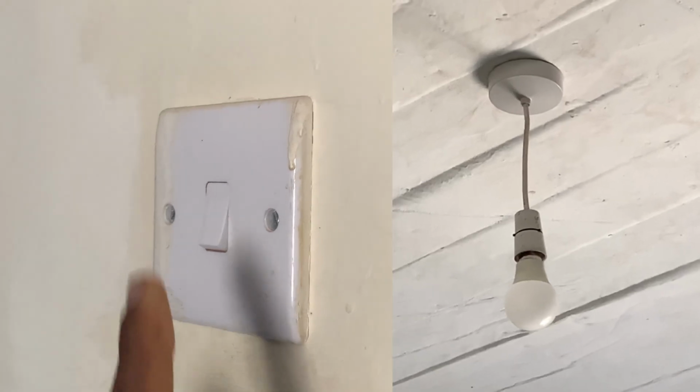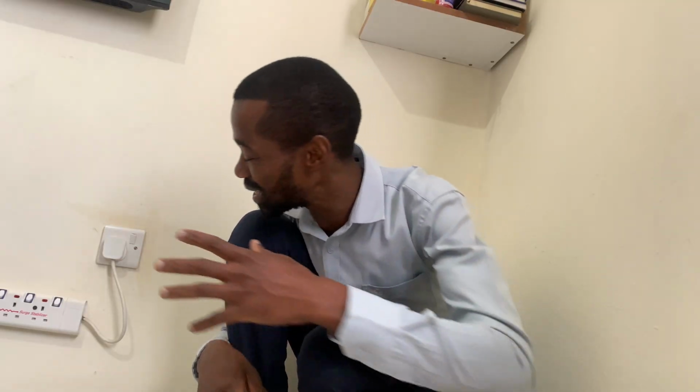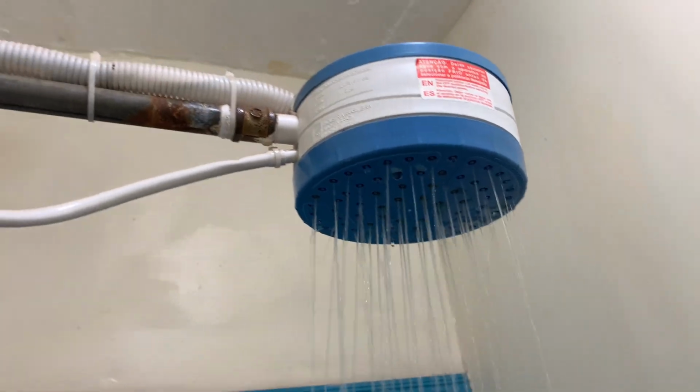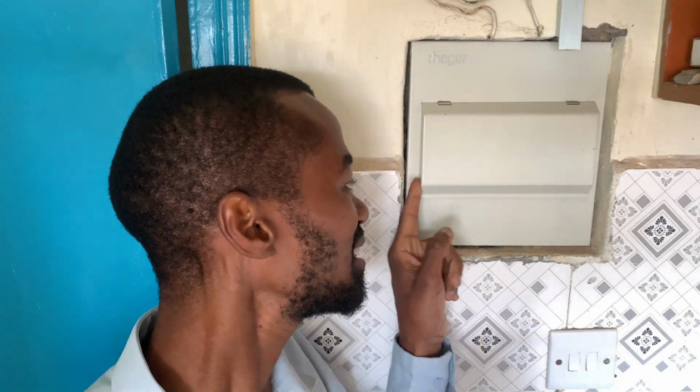Have you ever asked yourself how a switch just pops out of nowhere on the wall? How is it connected to a bulb? Or a socket that supplies your appliances with power? How is it connected to the electricity that comes to your house? Talk of an instant shower head. How is the switch connecting to it? And then at the consumer unit level, how are they interconnected here?